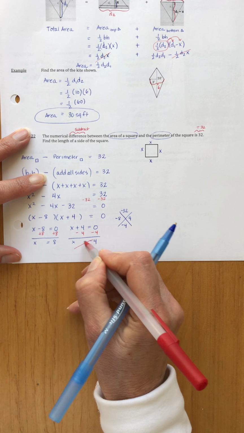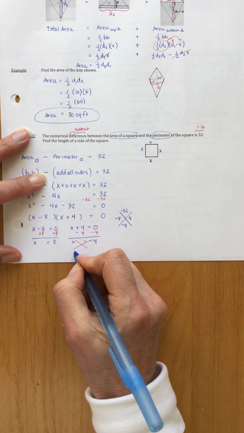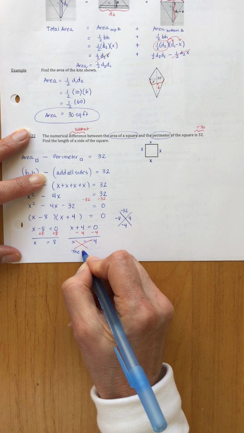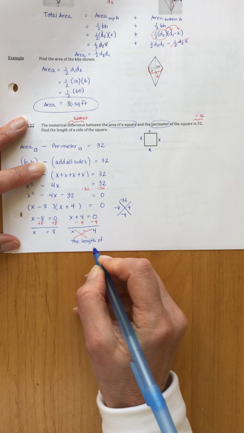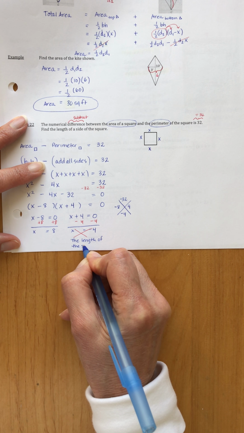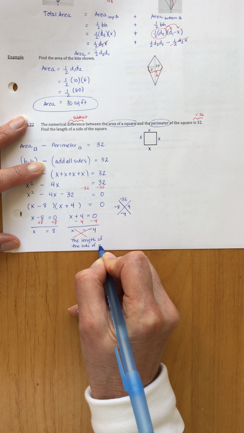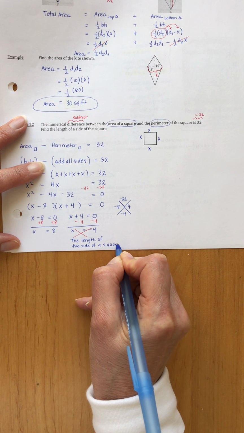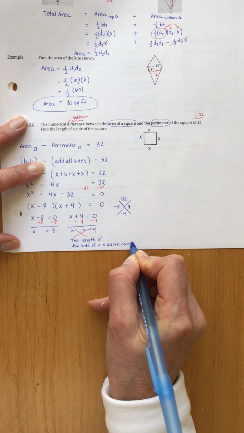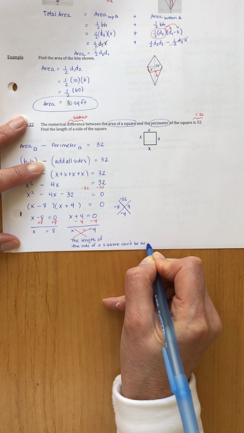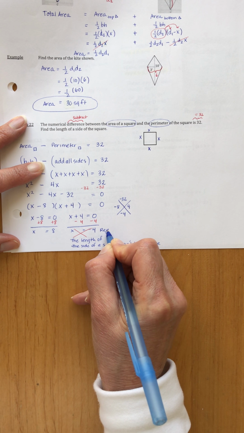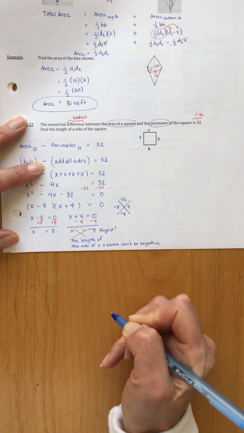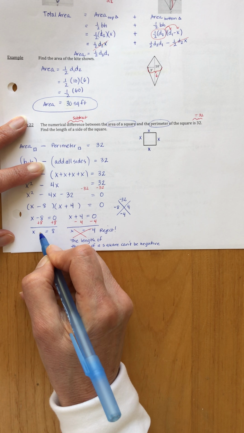Well, this one we have to reject, okay? The length of a side of a square can't be negative. All right, so we're going to reject this one. All right, this one works though, and that is the answer.